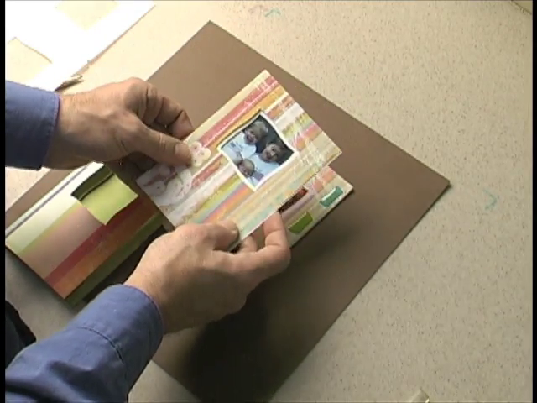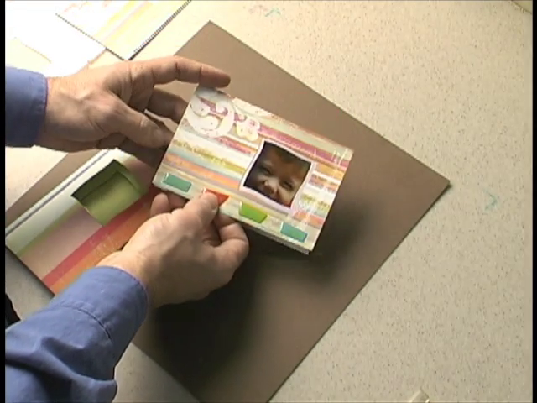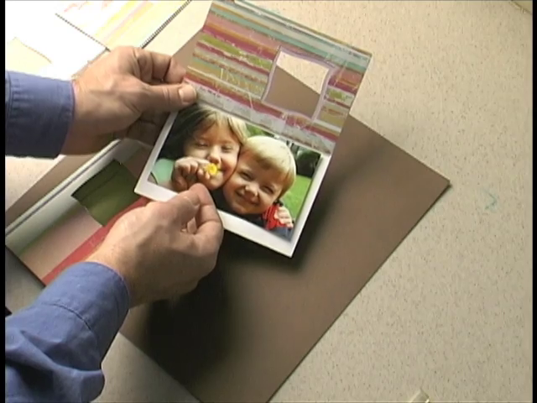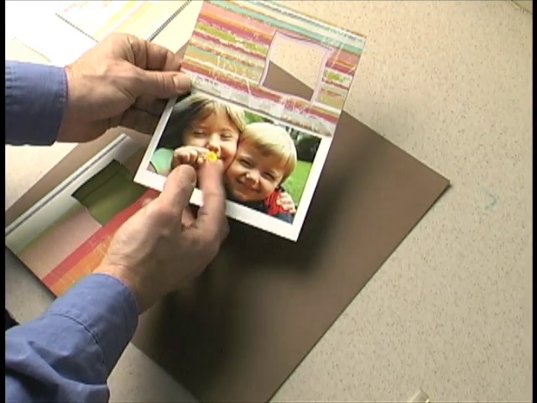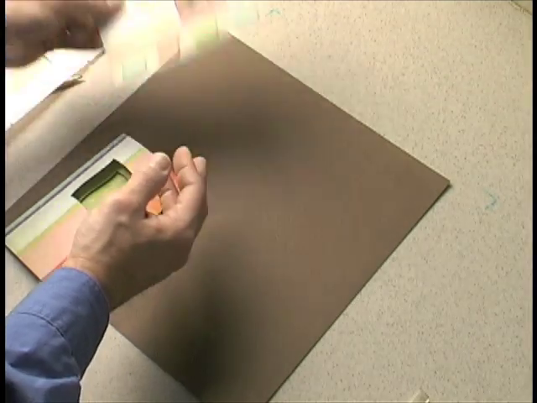You open it up and you have your card. This is another one going in a different sort of configuration. And then you open it and there's a reveal for the other images in there.